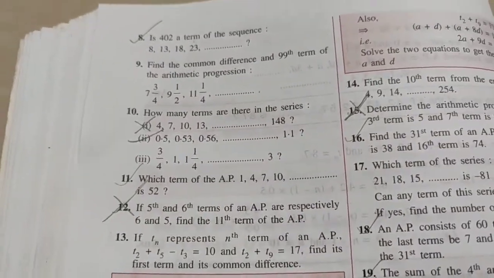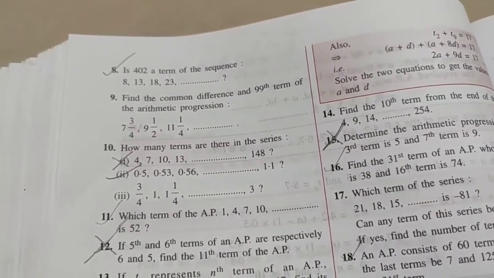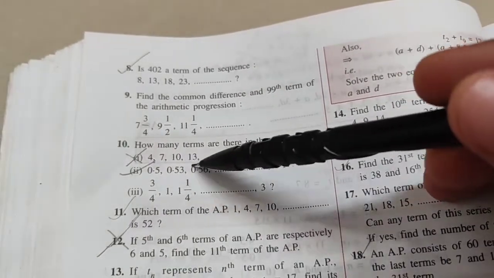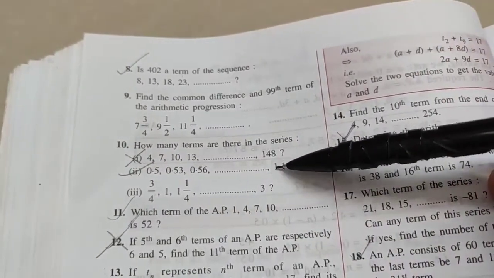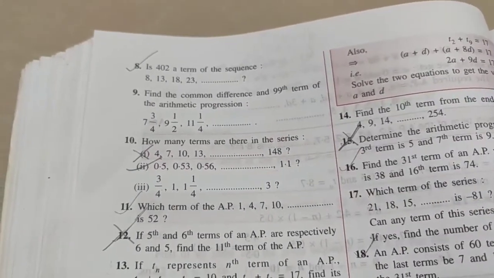Now in the 10th sum, cancel Roman number 1. Let's do Roman number 2. They've given a sequence and they've asked till 1.1, how many terms are there in the entire sequence? It's not going on till infinity. It's stopping at 1.1. So how many terms are there totally?